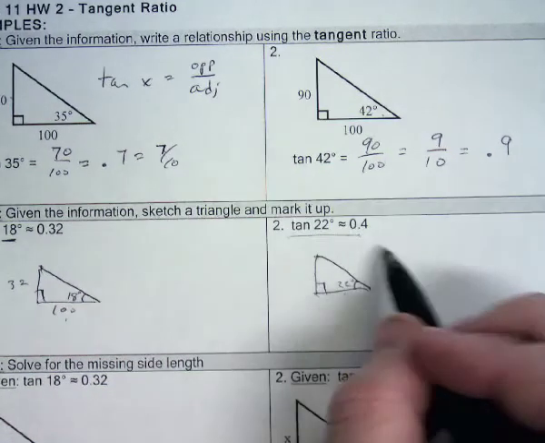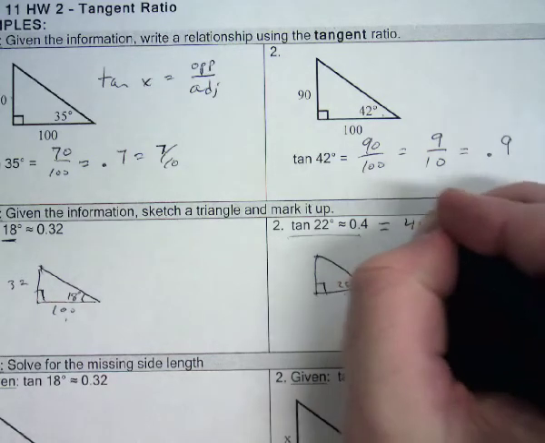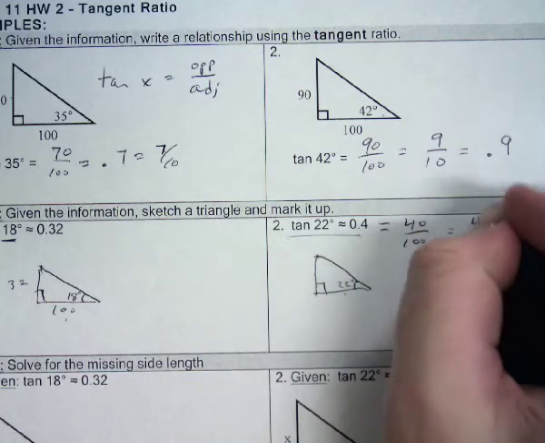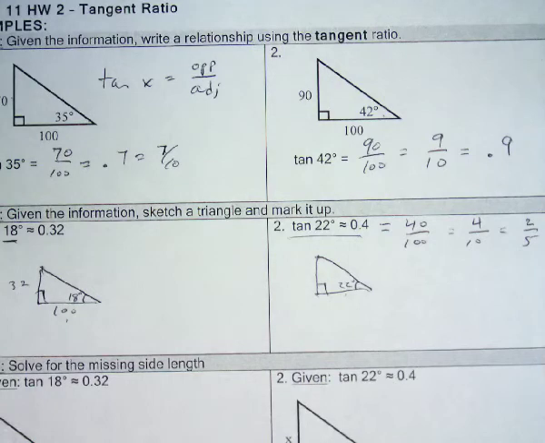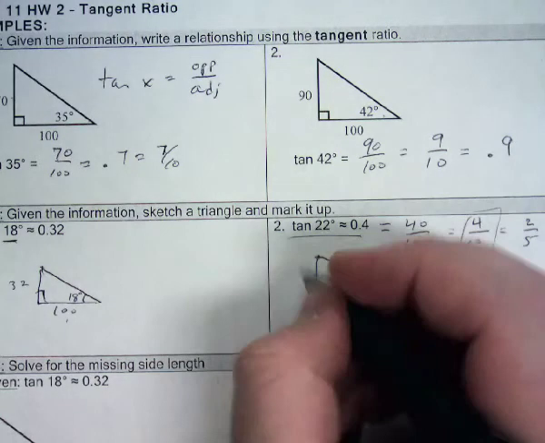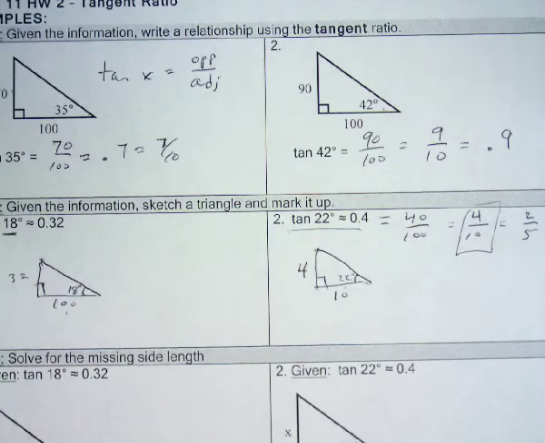So 0.4 over here is the same thing as 40 over 100, or just 4 over 10, or for that matter, 2 over 5. I could use any of these three to make my triangle. I'm going to choose the middle one. So I'm going to make the opposite side 4, the adjacent side 10. That's all we're doing here. Only thing we're doing is just drawing a triangle. And for that we just need that fraction for the tangent.